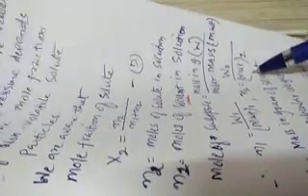For N2, we can write W2 by molecular weight 2, where W1 is the mass in gram of solvent, MW1 is the molecular weight of solvent, W2 is the mass in gram of solute, and MW2 is the molecular weight of solute.